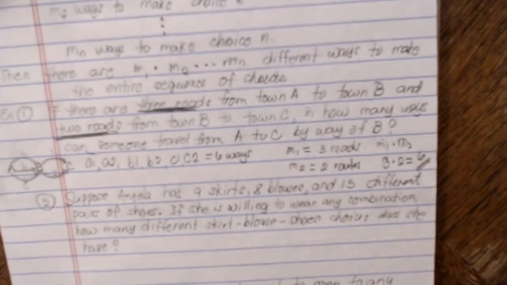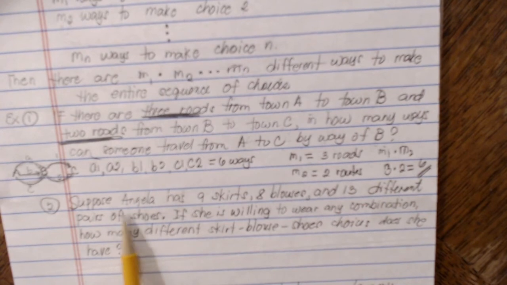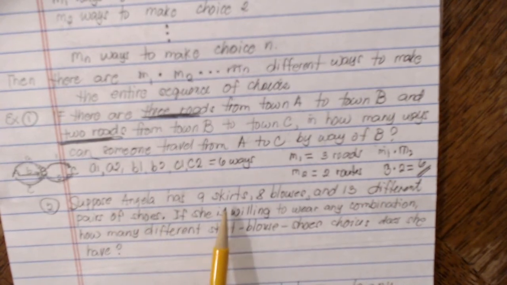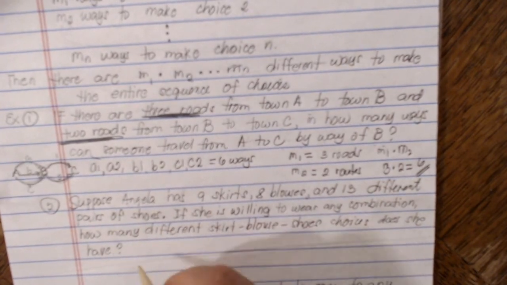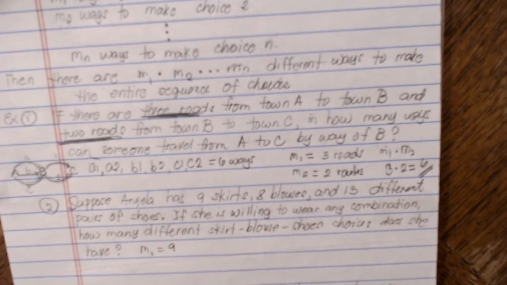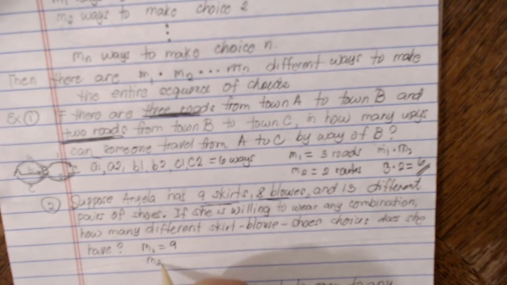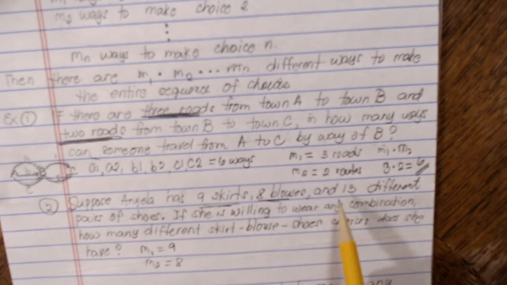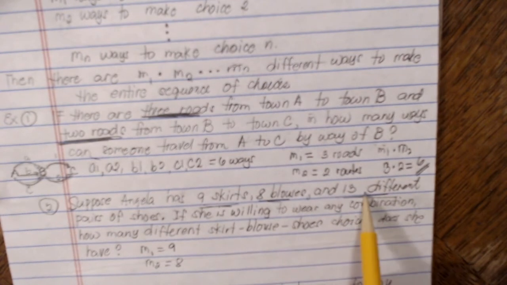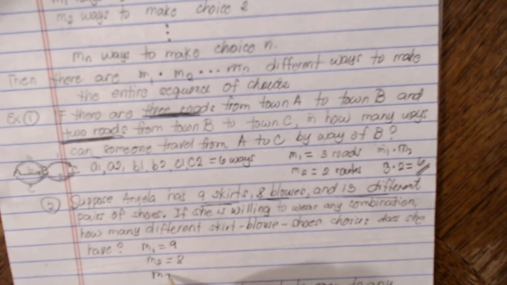Let's try number 2. We have 9 skirts, let that be your M1, and 8 blouses, that would be your M2, and 13 shoes, that would be your M3.